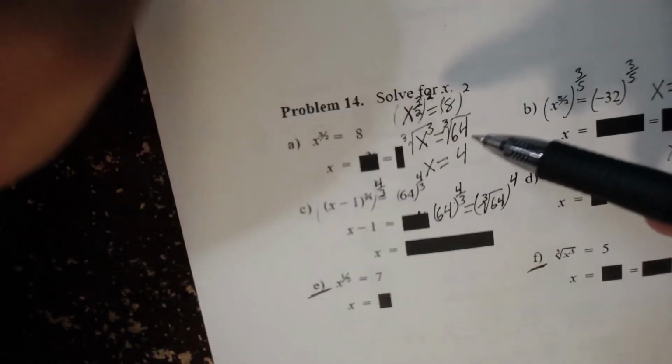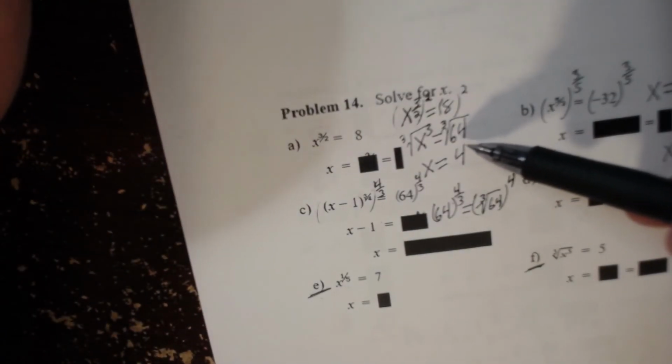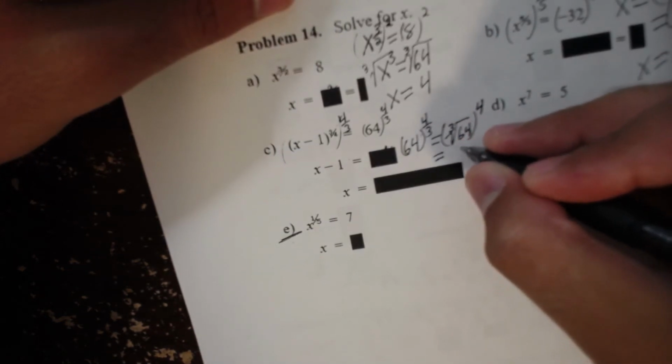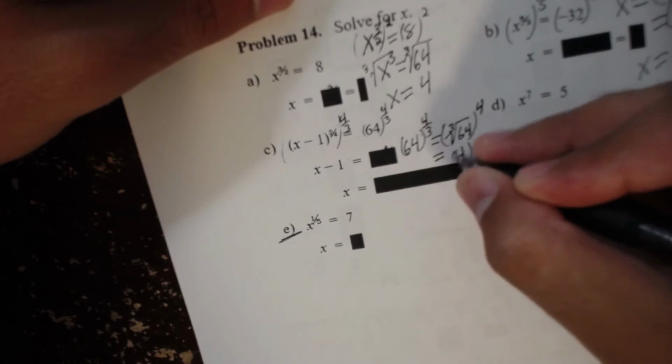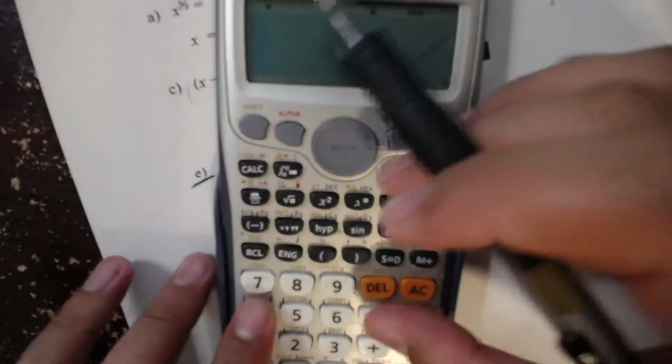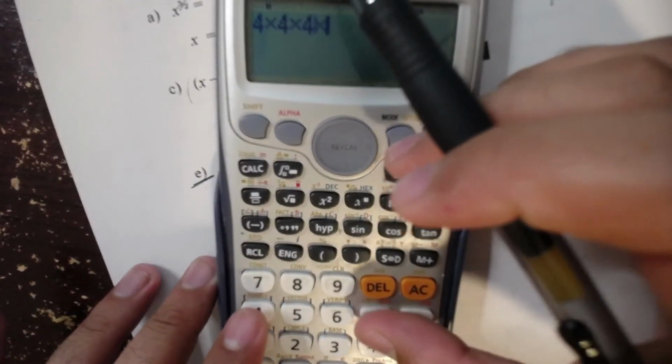We actually already did this right above it. It's 4. Sorry, it's kind of messy right now. Hope you guys follow along. If you have any questions, I can explain it to you in class. So we got 4 raised to the 4th power. What's 4 to the 4th power? Well, I know 4 to the 3rd power is 64, so we just need to multiply by another 4, and that is 256.